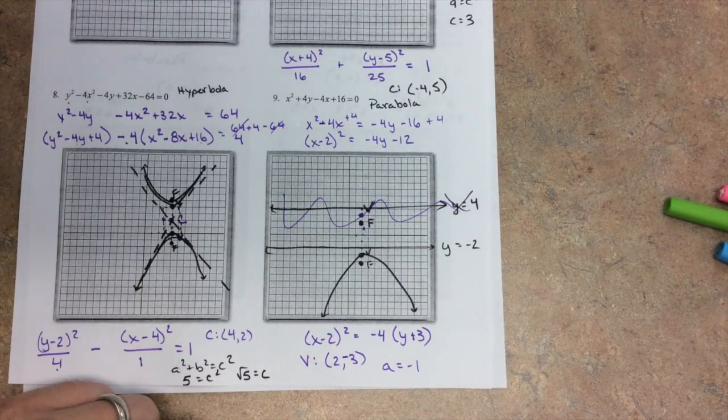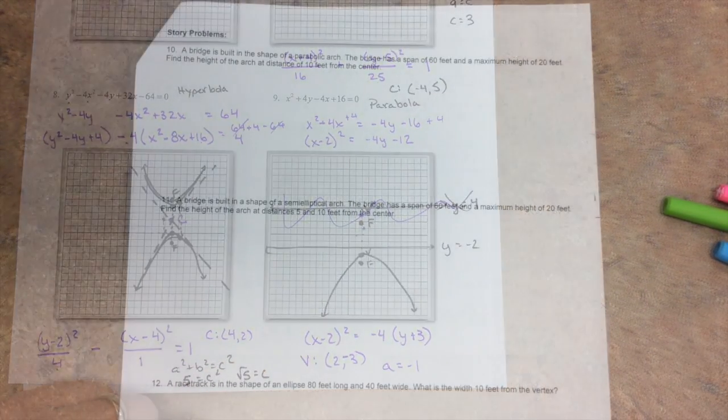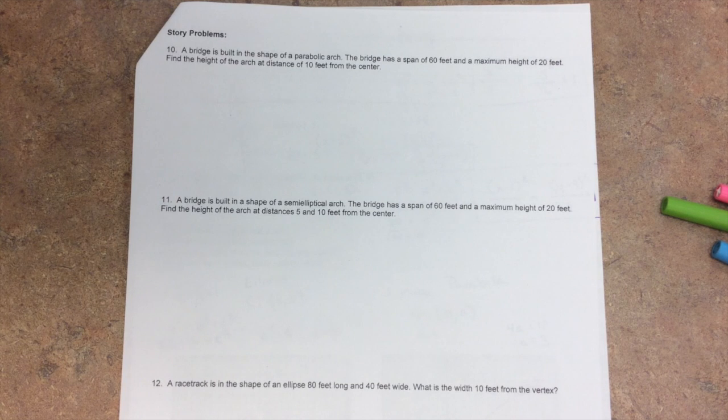So last up are story problems, and then we're done with the practice test. So if you made it this far into the practice test, I will tell you, of the 3 story problems, they will look exactly like the practice test. They will not be a story problem that involves hyperbolas. So with that being said, let's try to do each one of these.